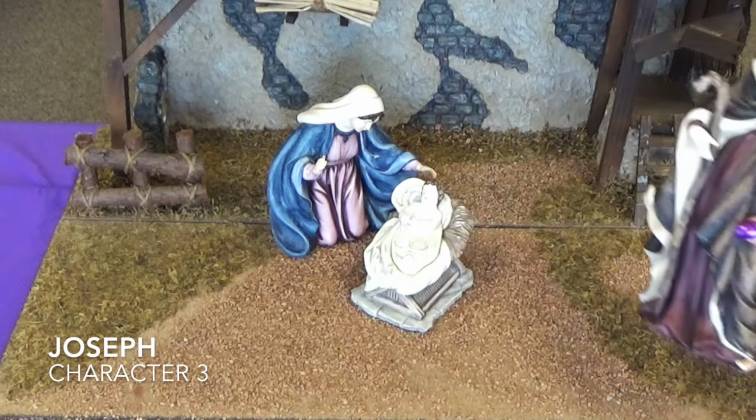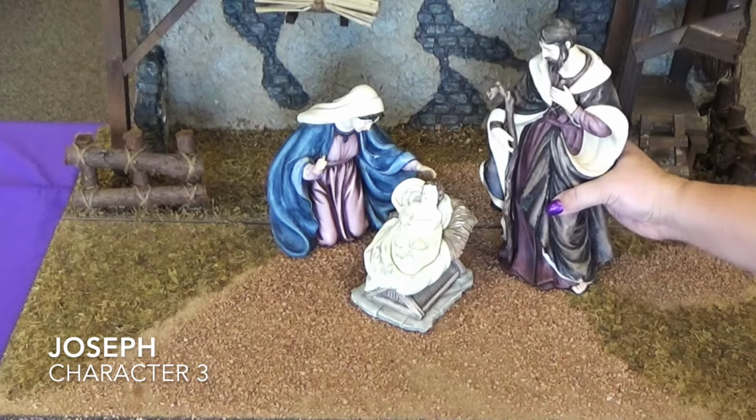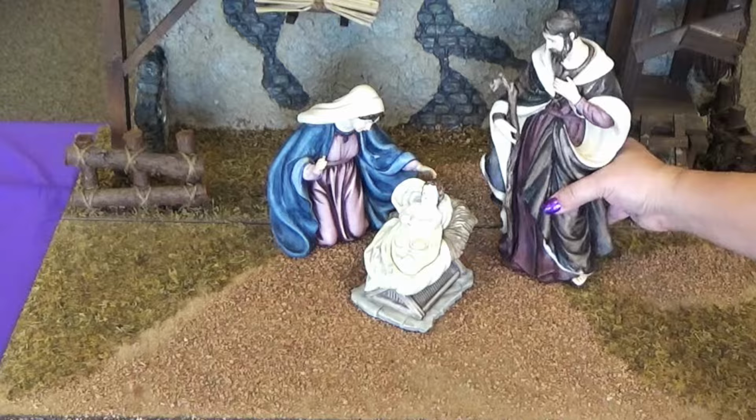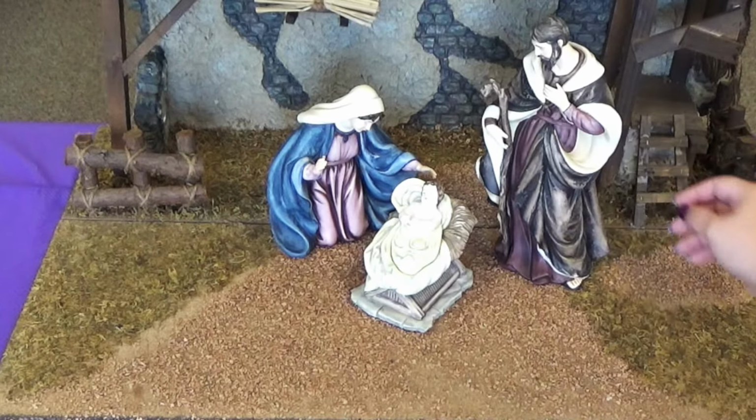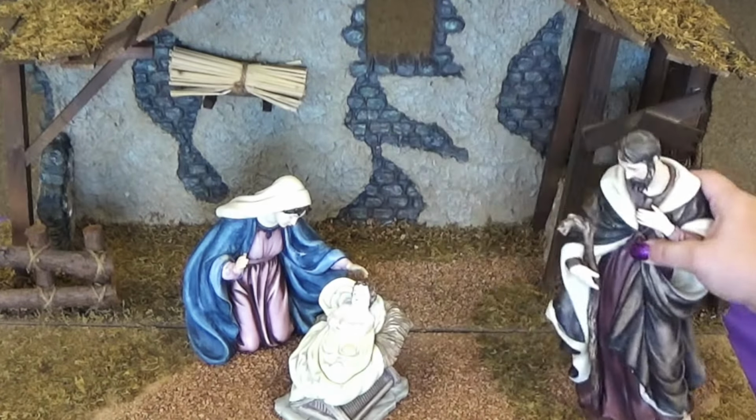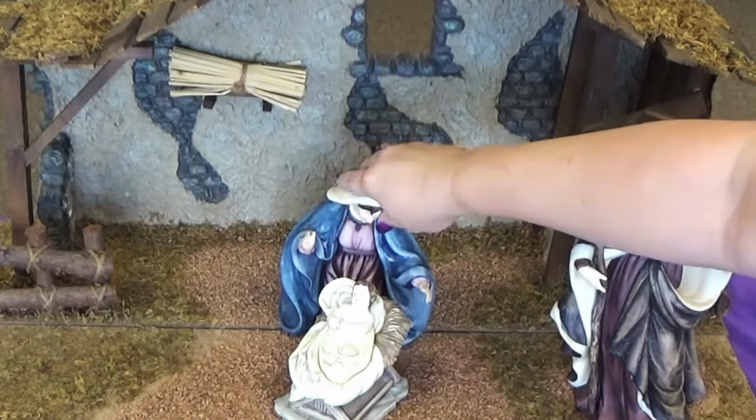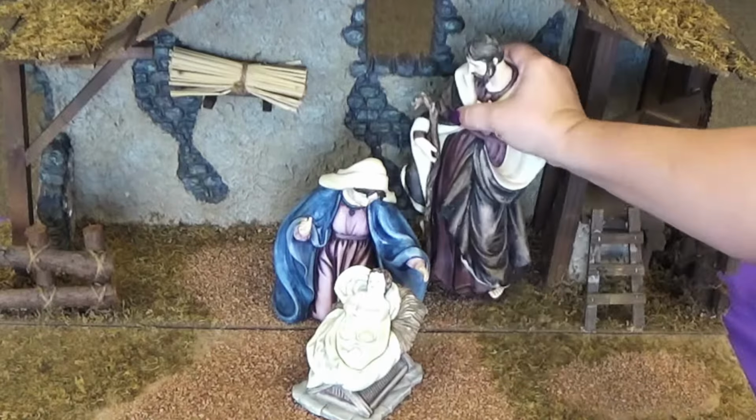I usually will put Joseph on the opposite side of Mary. Try to position the Holy Family in a triangle. If your space doesn't really allow for that, position Joseph slightly behind Mary in a line, like this.